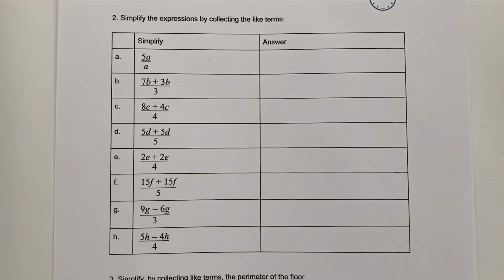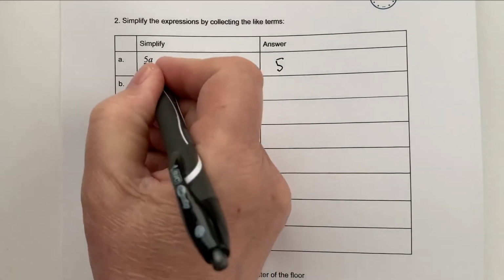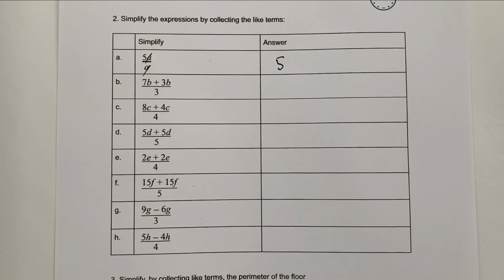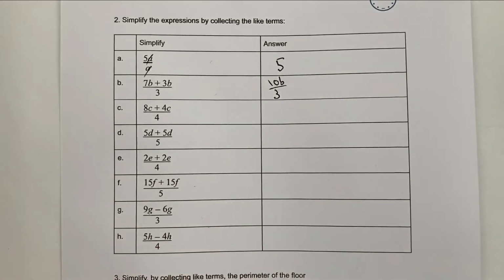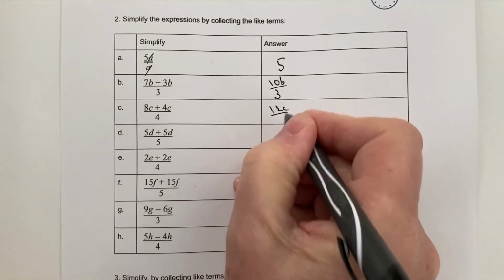Okay, so the first one is 5a divided by a. So how many a's are there in 5 lots of a? There are actually 5 of them. If you prefer, you can cancel those a's out. Okay, so 7b plus 3b is going to be 10b over 3. That's okay. 8c plus 4c is going to be 12c over 4.